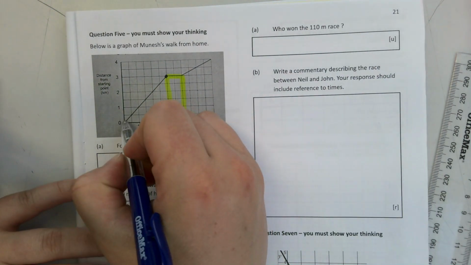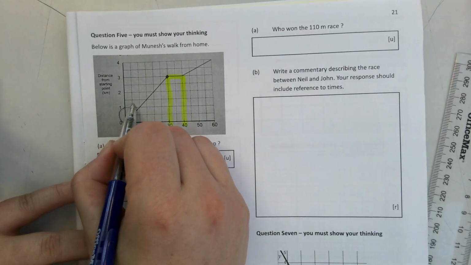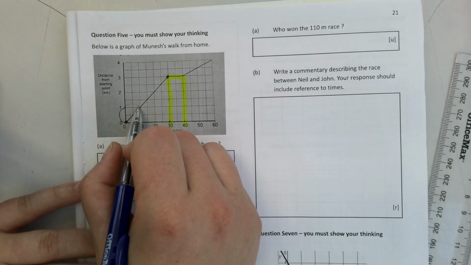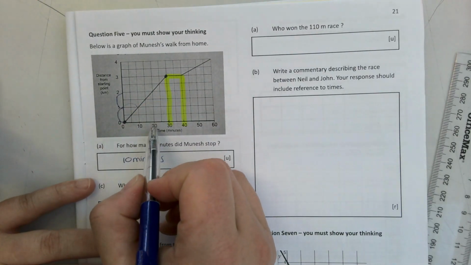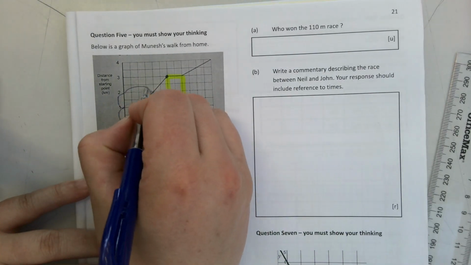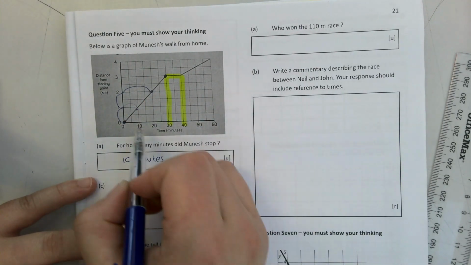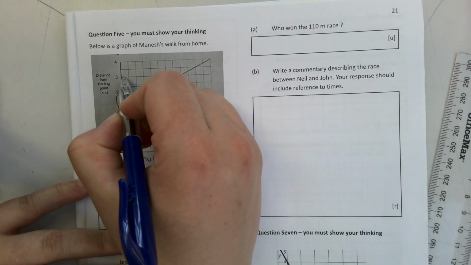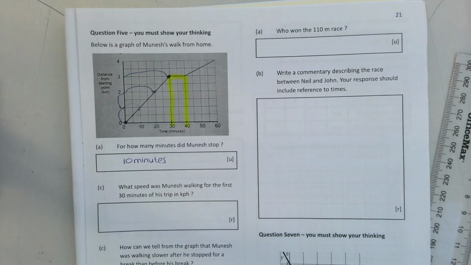He goes 1 kilometer in 10 minutes. He does 2 kilometers in 20 minutes. He does 3 kilometers in 30 minutes. So do you notice how he does 1 kilometer per 10 minutes?